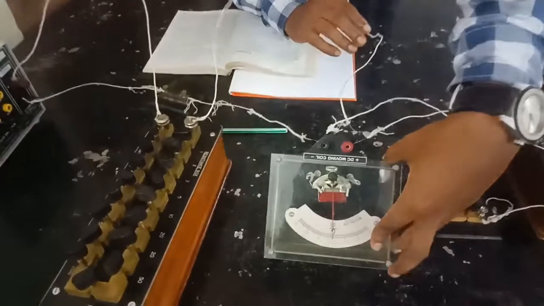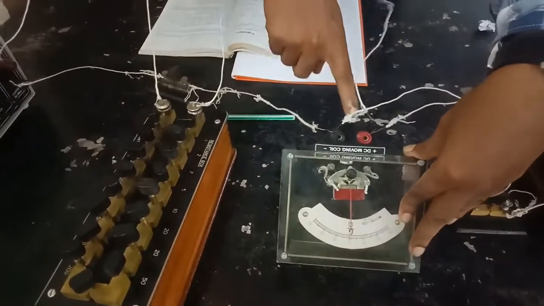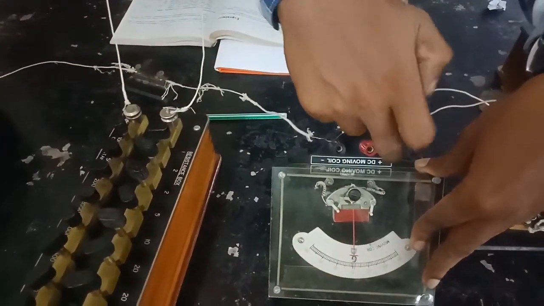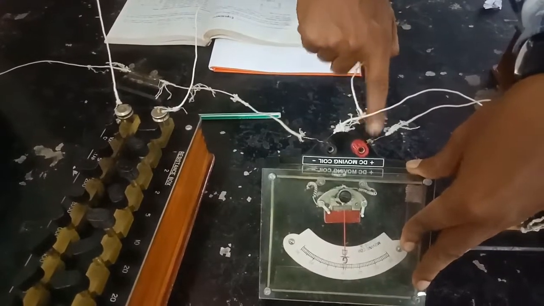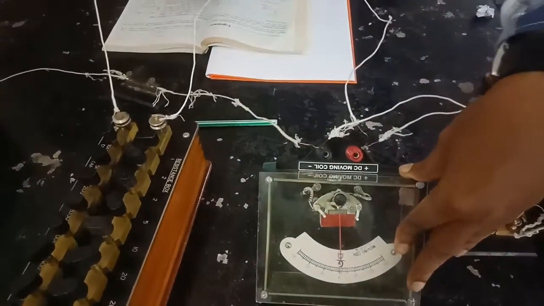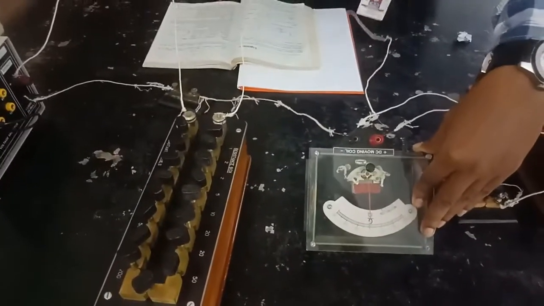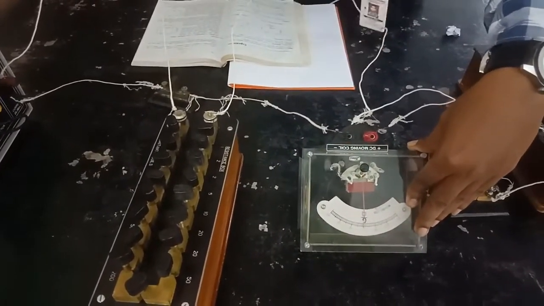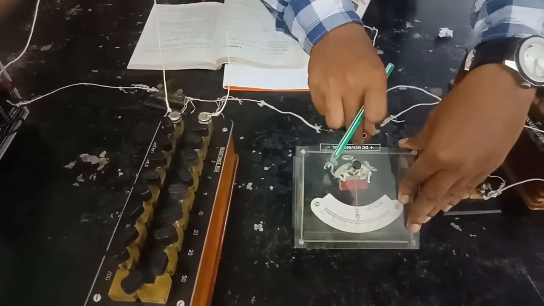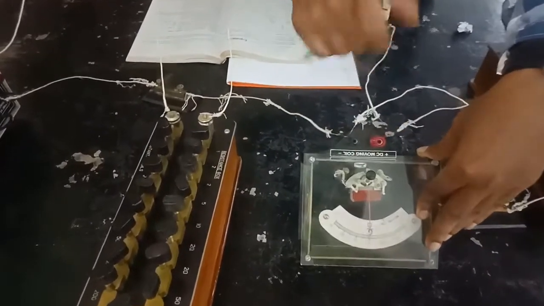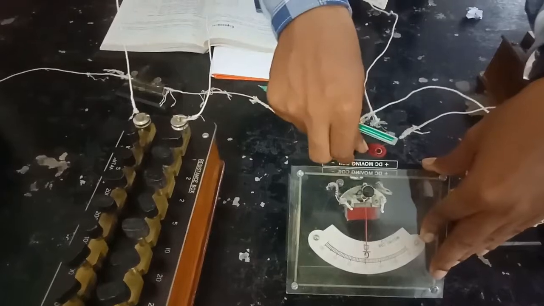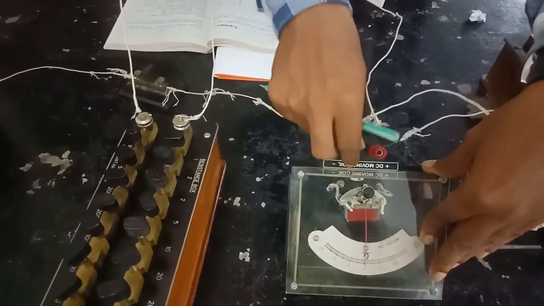As you can see here in the galvanometer, it is clearly mentioned which is your positive terminal and which is your negative terminal. Suppose the positive and negative markings are not visible, then the red button serves as your positive terminal and the black button serves as your negative terminal.